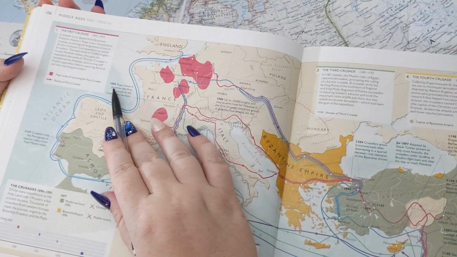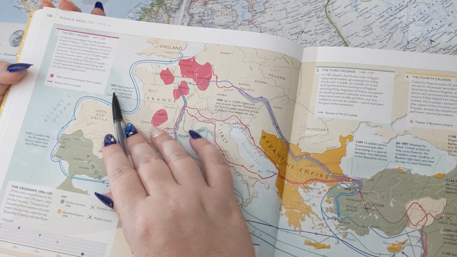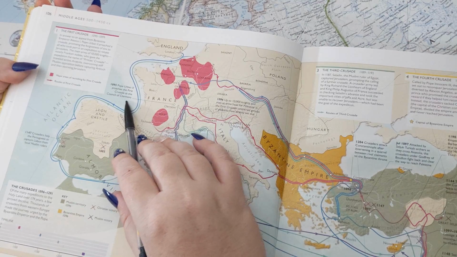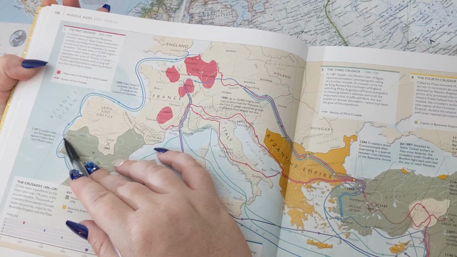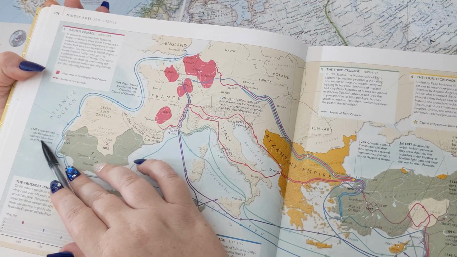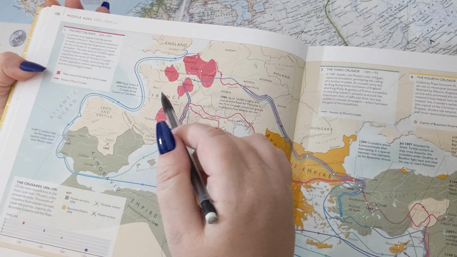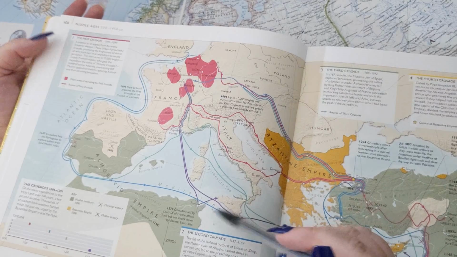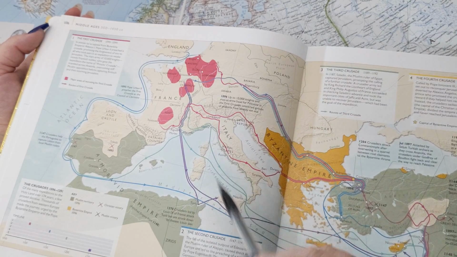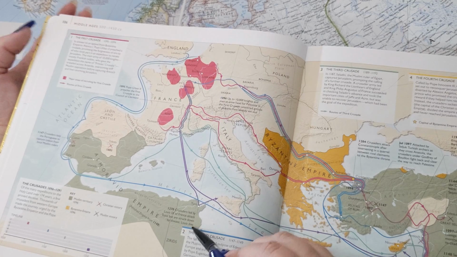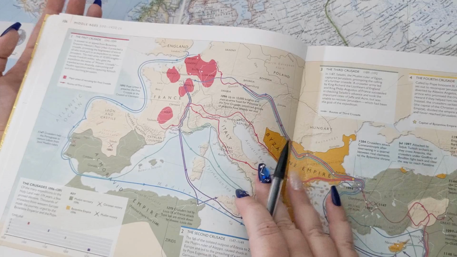Let's read these little things. 1095, Pope Urban II preaches the First Crusade at the Council of Clermont. Over here in Lisbon in 1147, Crusaders help the Portuguese to capture Lisbon from the local Muslim rulers. I guess when you're sailing by, you may as well. Here in Tunis in 1270, Crusaders led by Louis IX of France attack Tunis but are struck down by disease and Louis dies. Talk about disaster.